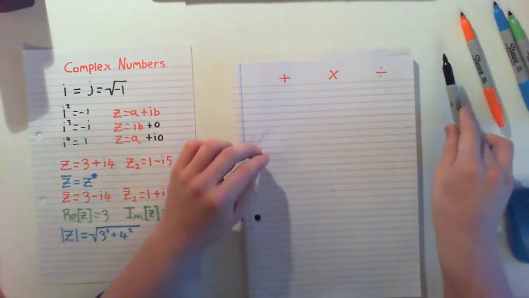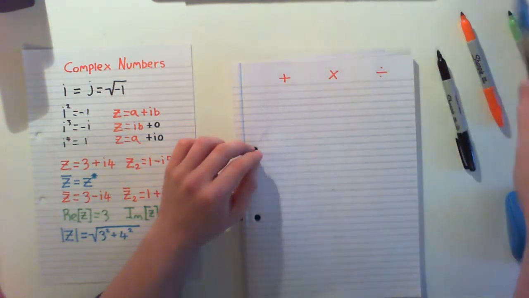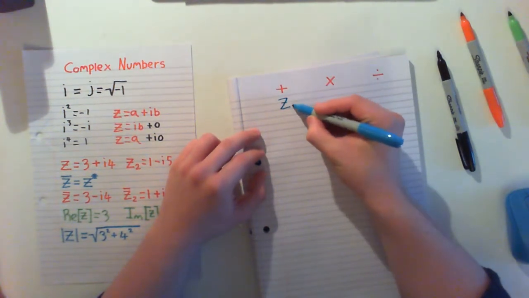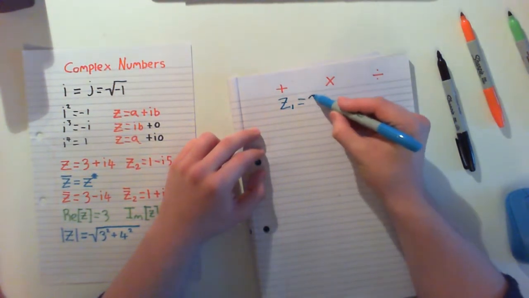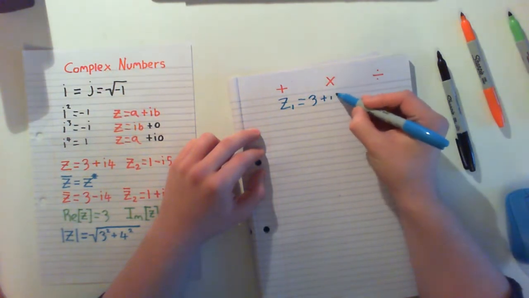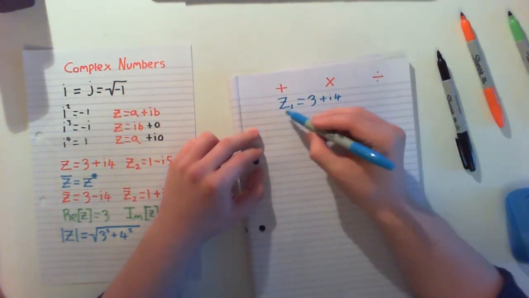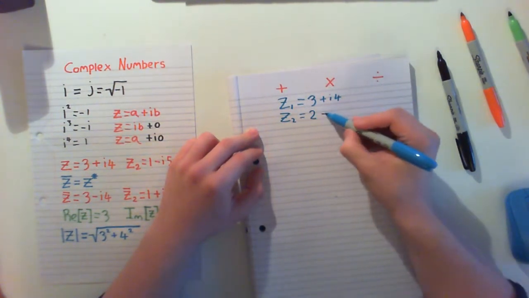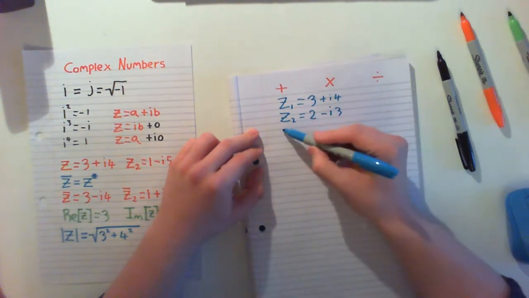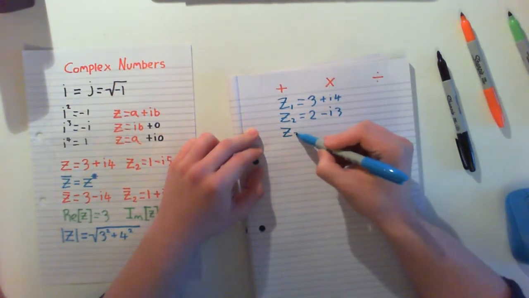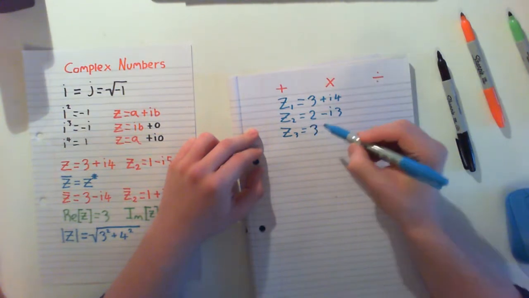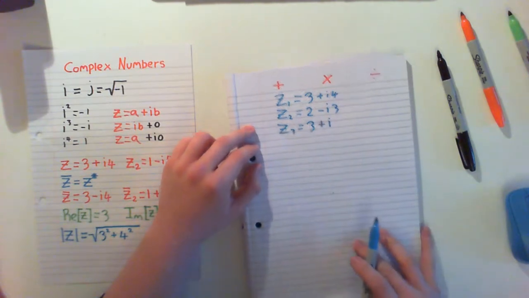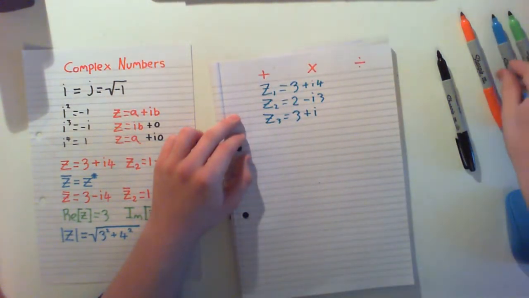We're going to give ourselves a few different complex numbers to work with. We'll just fabricate three different complex numbers. We'll call these Z1, Z2 and Z3. Z1 will be 3 plus I4, Z2 will be 2 minus I3, and Z3 will be 3 plus I. We're just going to use low numbers for this example as it makes it a lot simpler to learn from.